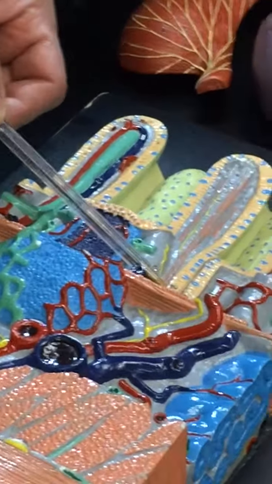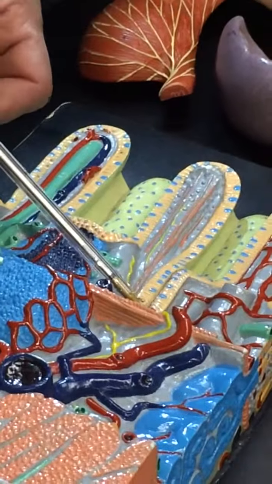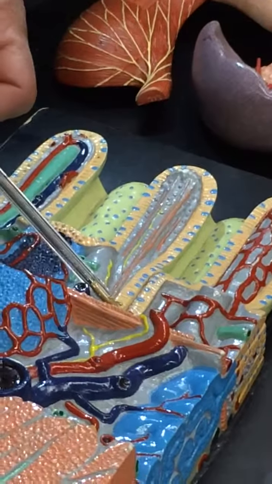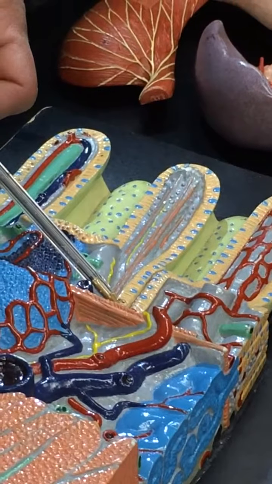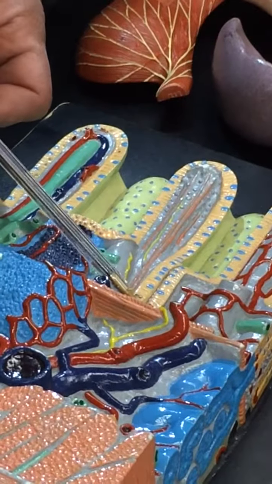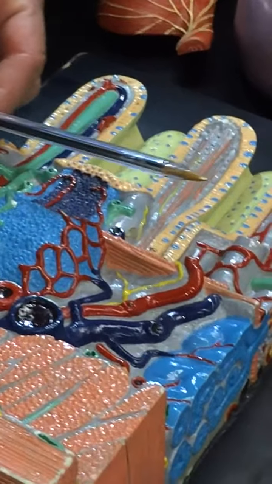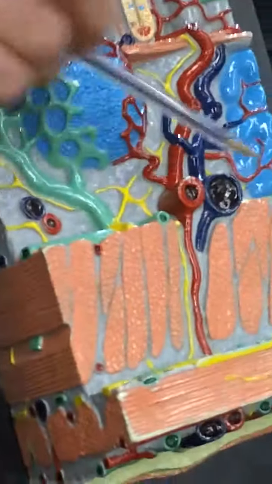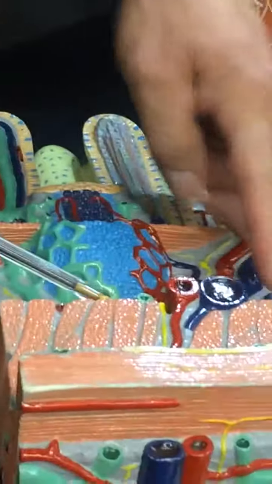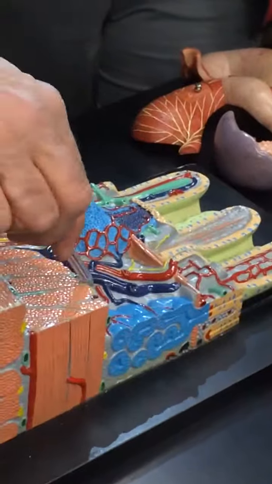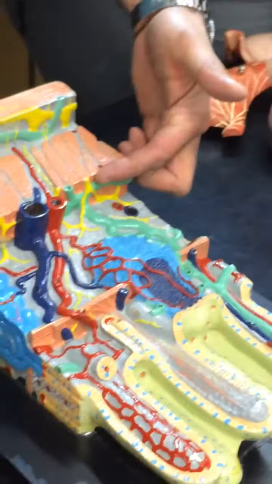Inside here you'll see this red color. That is a Paneth cell. On your sheet, what do Paneth cells produce? Defensins. Okay? Then we have the submucosa and the submucosal plexus in yellow. All the nerves are in yellow. And we have the myenteric plexus.